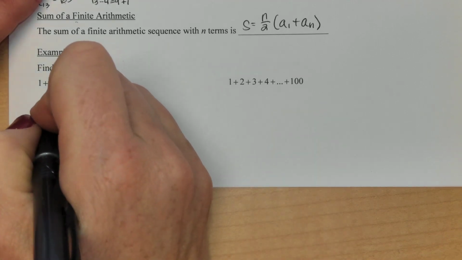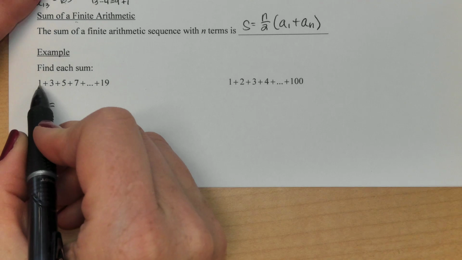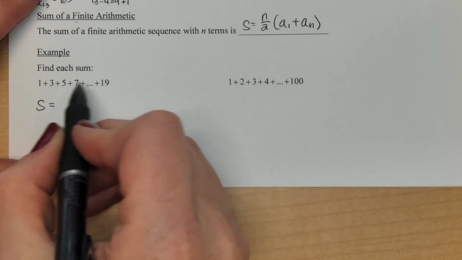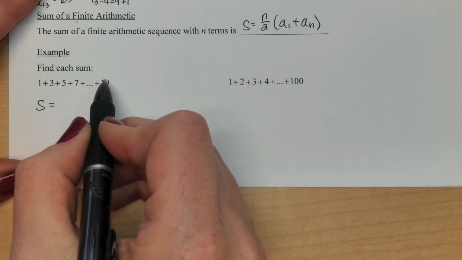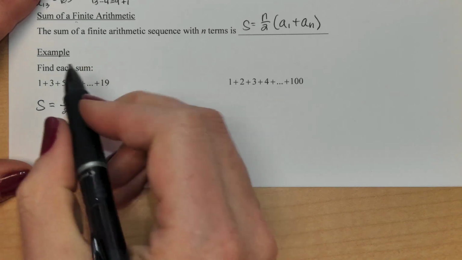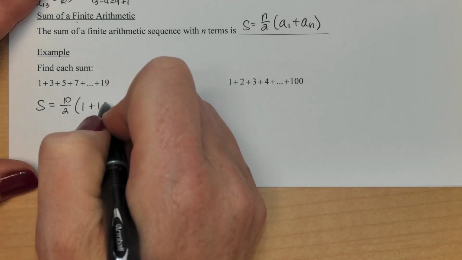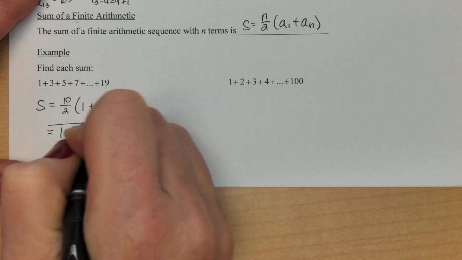Find each sum. So I'm going to set up for sum. I might have to take off my shoes and count the number of odd numbers there are from 1 to 19. So I go 1, 3, 5, 7, 9, 11, 13, 15, 17, 19. There are actually 10 total odd numbers. First term is a 1. Last term they gave me, that was 19. So that's pretty slick. I'll just plug that in my calculator and I get 100.